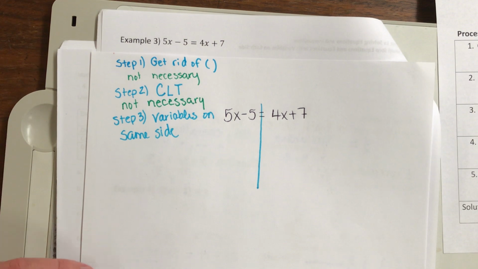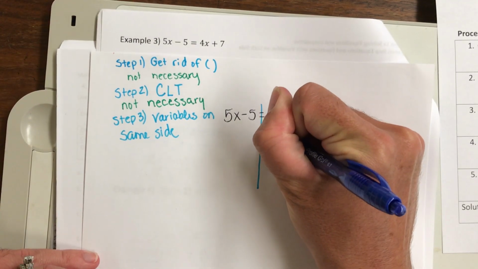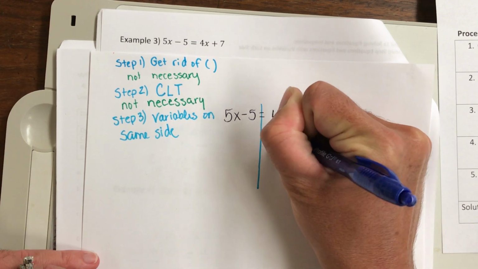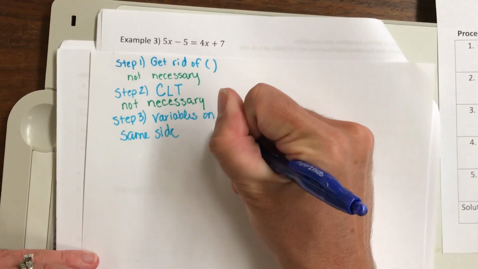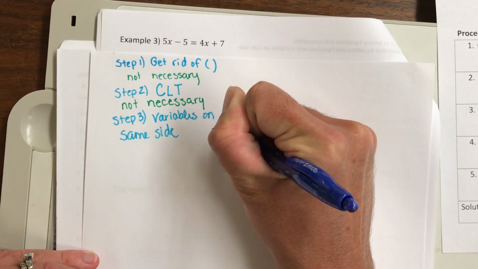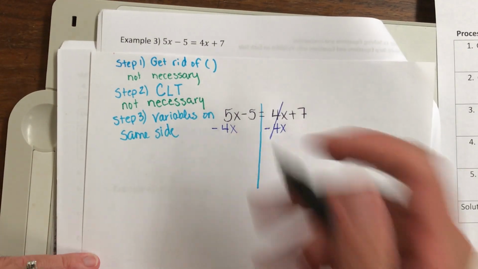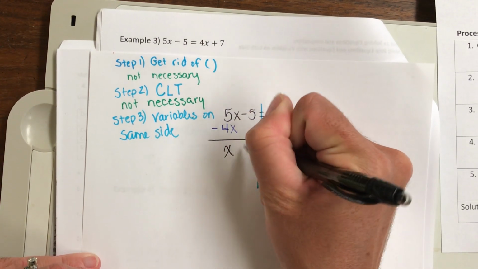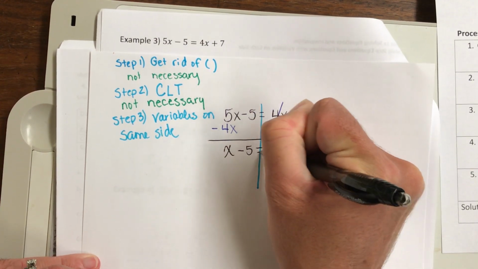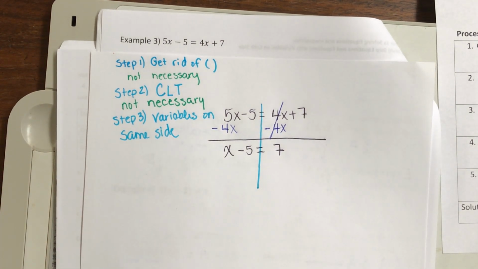So what I'm going to do is move this 4x over here with the 5x. So to do that, remember to make it go away here, because it's a positive 4x, you're going to have to subtract it from the 5x. Cancels out. So 4x from 5x leaves me with x. x minus 5 is equal to, bring down your 7. So now I'm ready to go on to step 4.